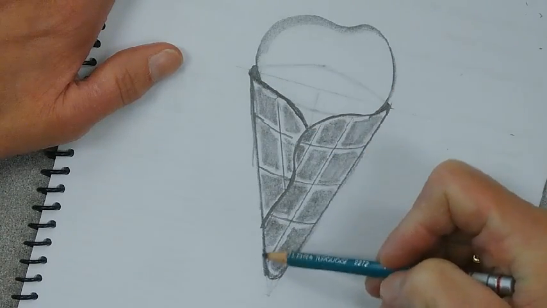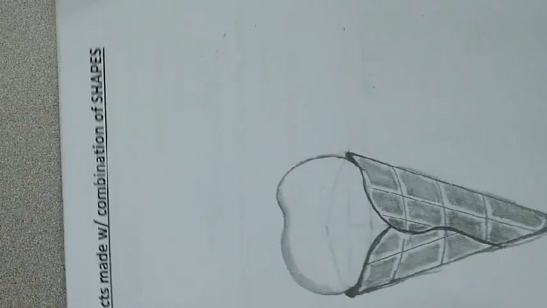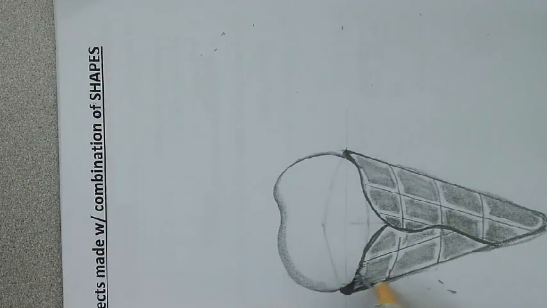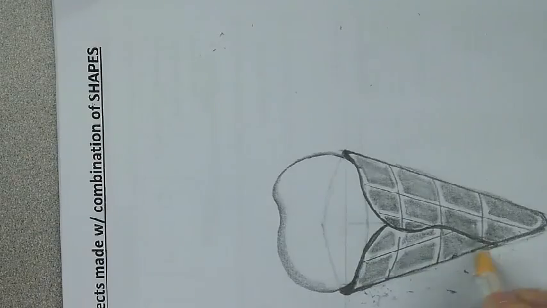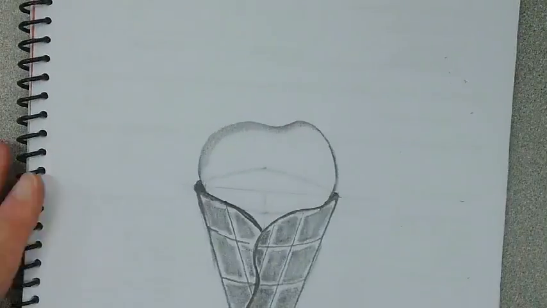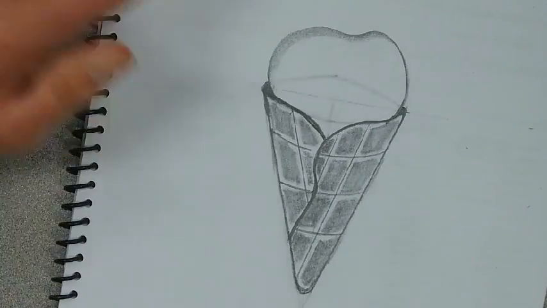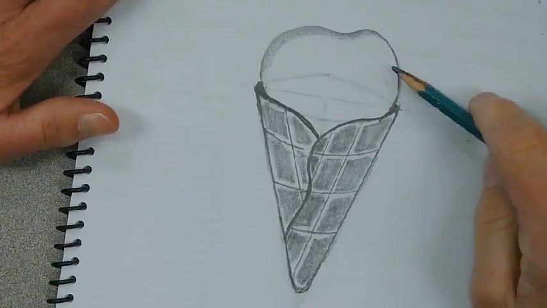Whoops, getting a little wild here. Have to draw with my eraser when I get a little wild. So I now have this great scoop of ice cream.